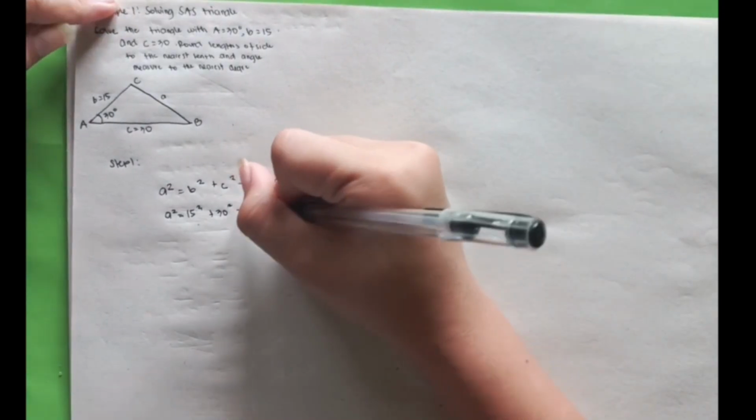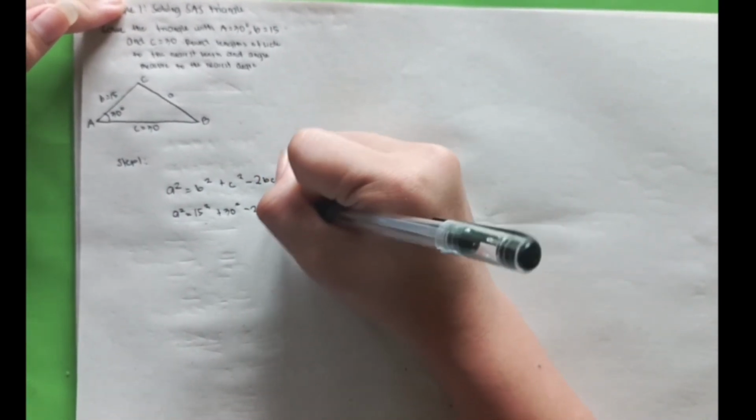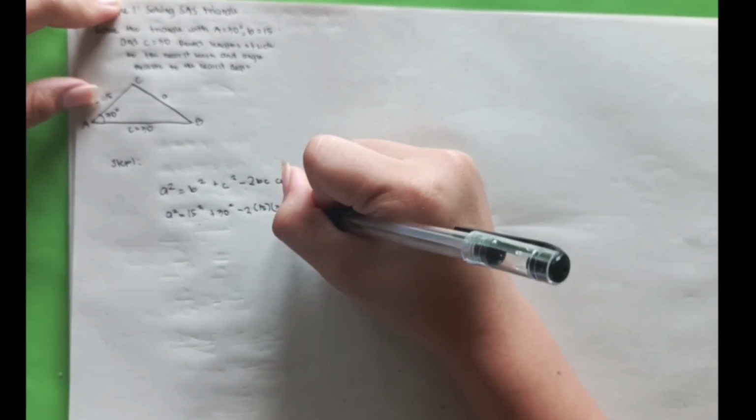Next, we will substitute the given values into the formula and perform the indicated operations.